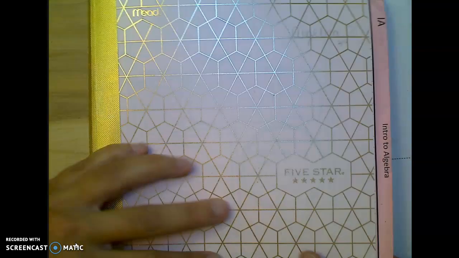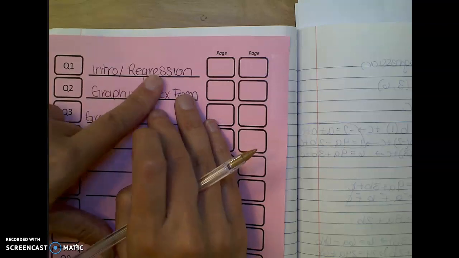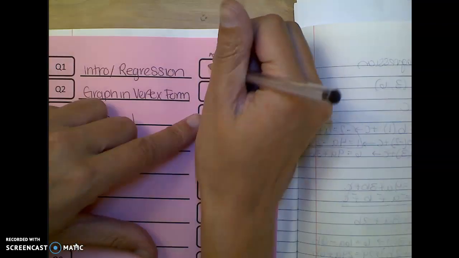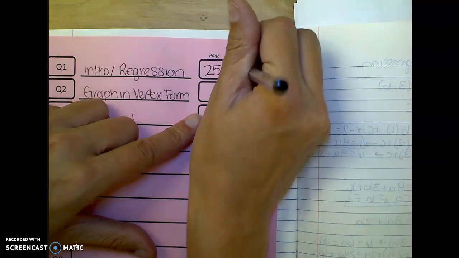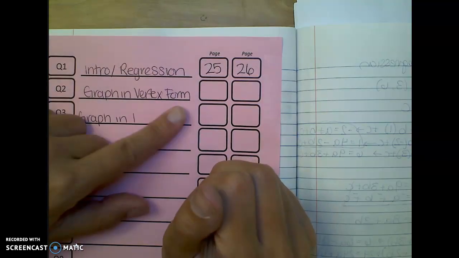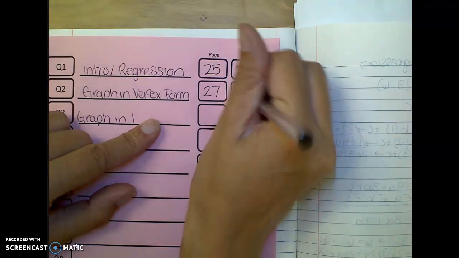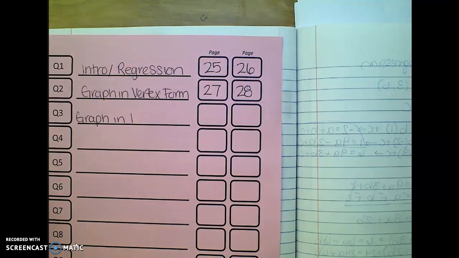Alright guys, so we're going to try this out. Actually, I want to start on our pink page to make sure that we have some of that. So the first page that we did was Intro and Quadratic Regression, and that was on 25 and 26. And we talked a little bit about that today. And what I want to talk about with you now is graphing in vertex form, which we're going to do on 27 and 28. Okay?